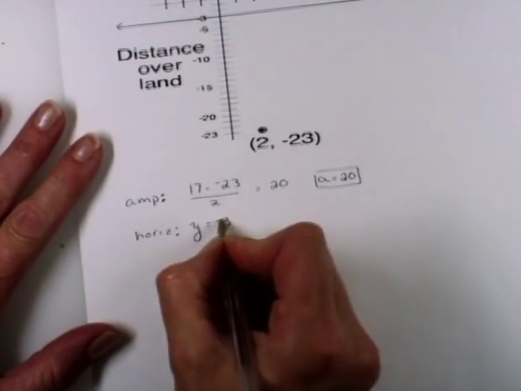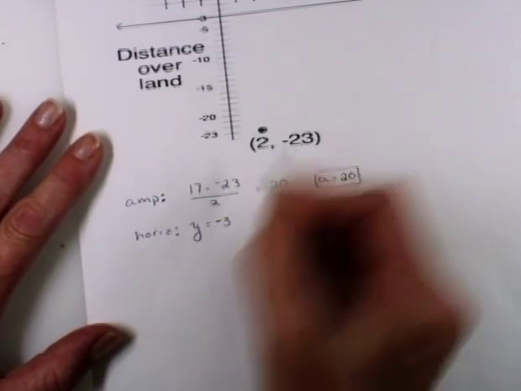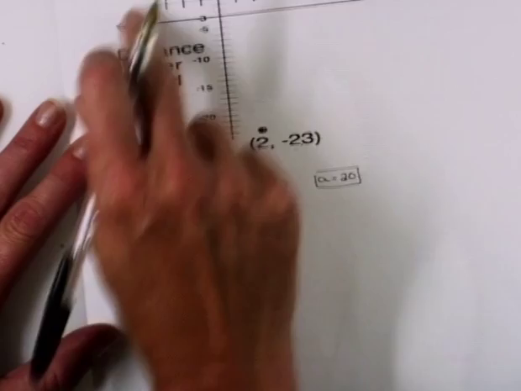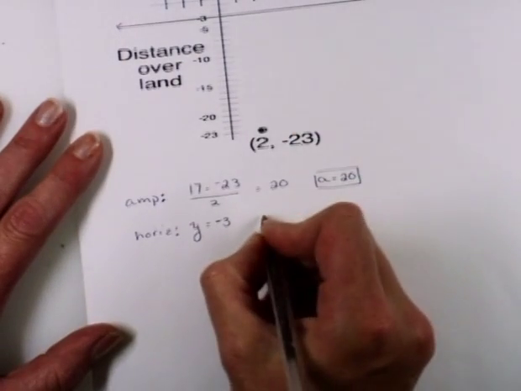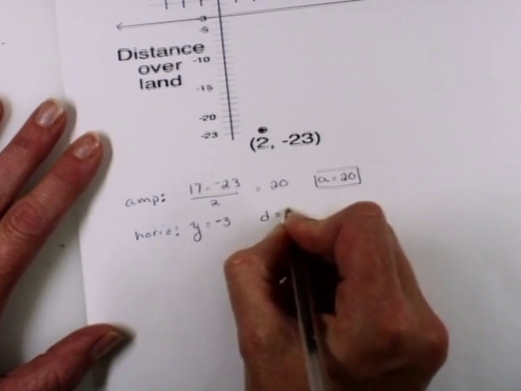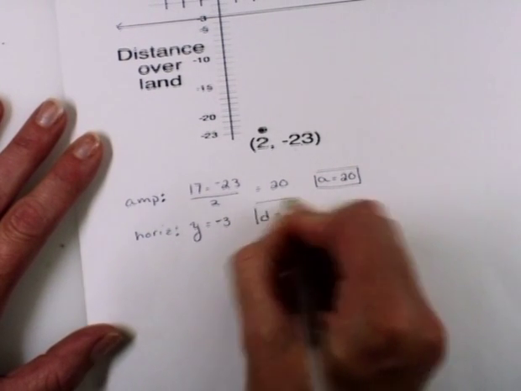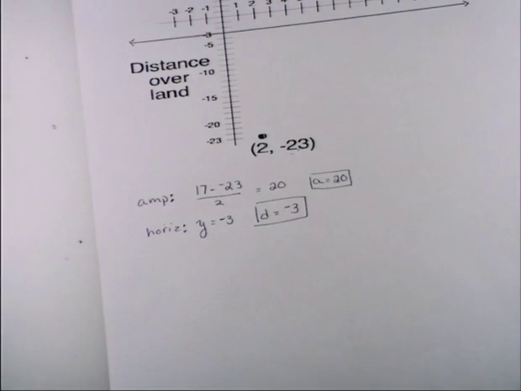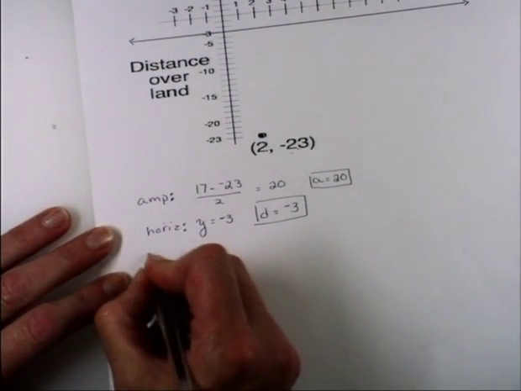All right, so that means that my shift was down 3. My axis moved from 0 down to -3. So my D value is -3. Okay, so I found A and I found D. Now I need to figure out B and C. So let's start by finding the period.